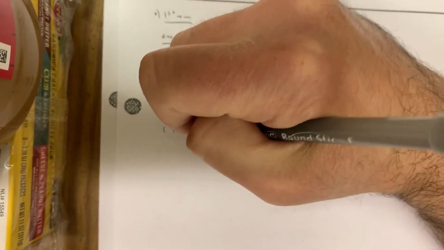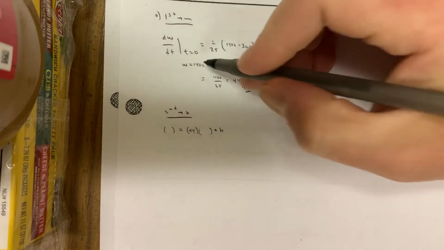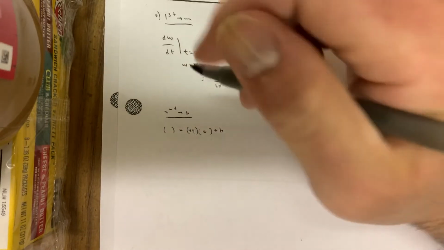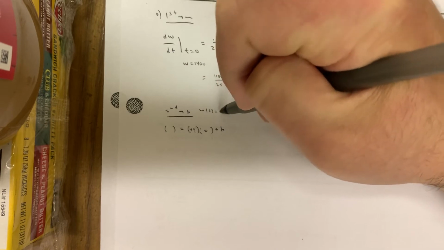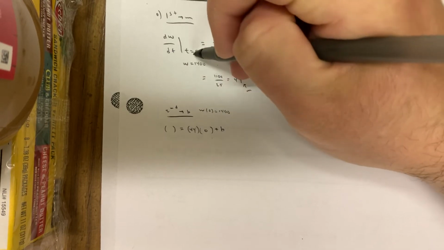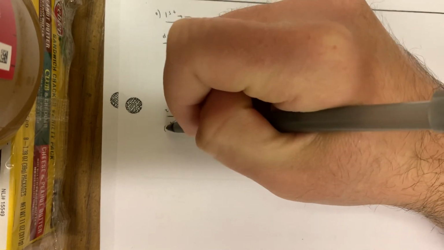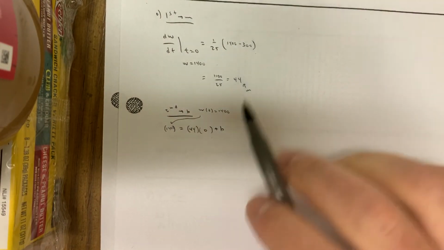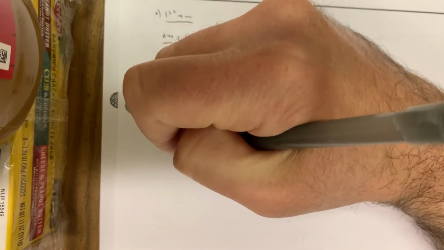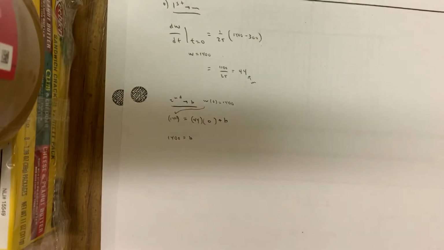But M is 44. Think about it. T is 0. He's in X's spot, and you plug back into the original. W of 0, we know, is equal to 1,400. We got that right here. That initial condition is 1,400. So actually, if you left the slope as this disgusting thing right here, it wouldn't matter, right? Because you're multiplying by 0. So 1,400 is equal to B.